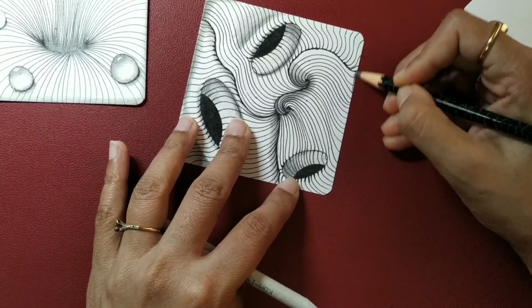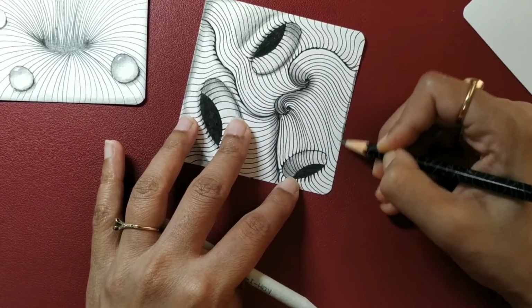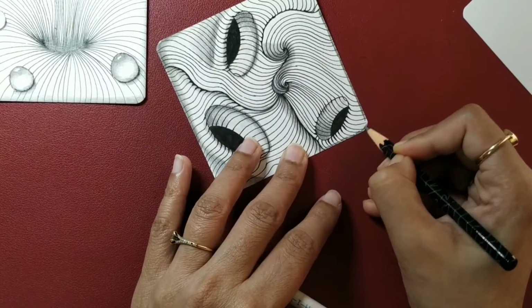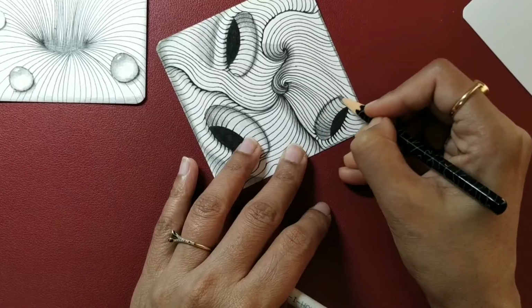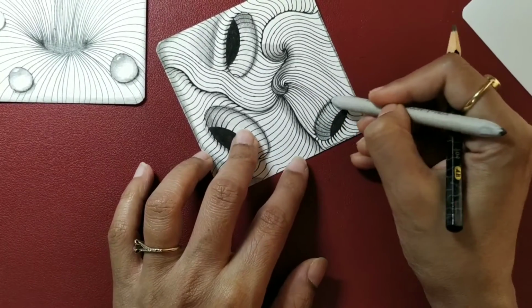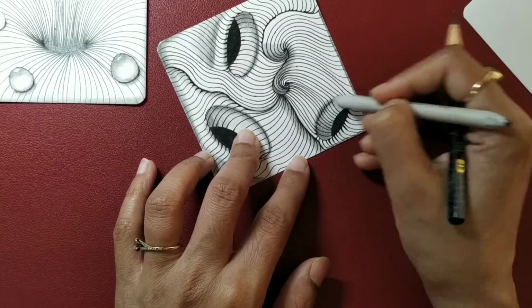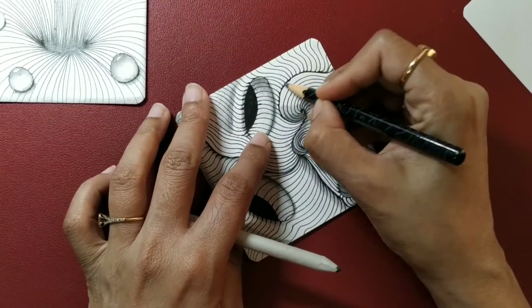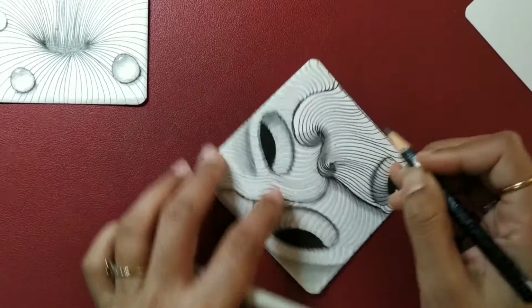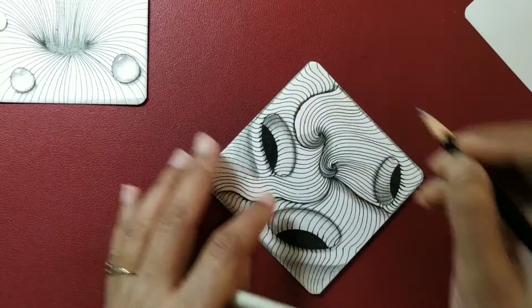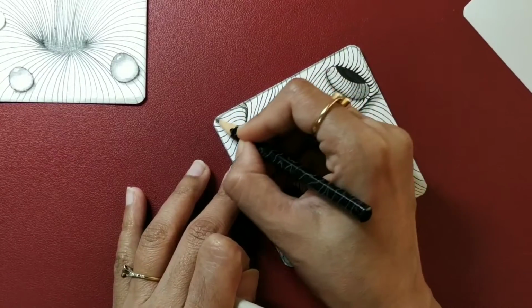Again, add some shades of gray at the edges. Absolute white doesn't look pretty. Add some at the bottom here. Some here, from where again the lines are changing direction. Some at the edges again.